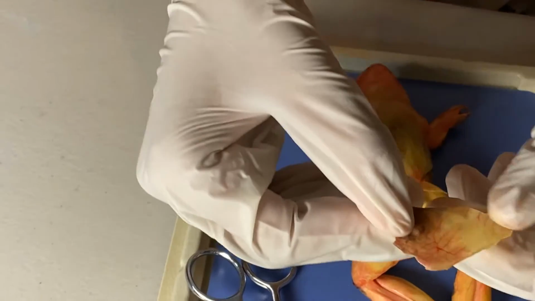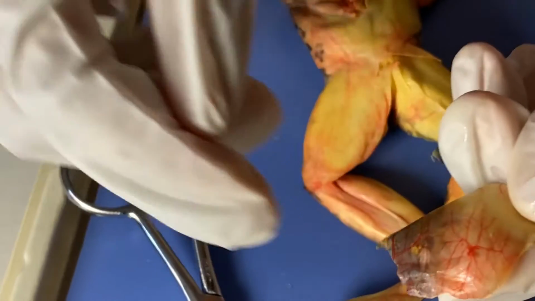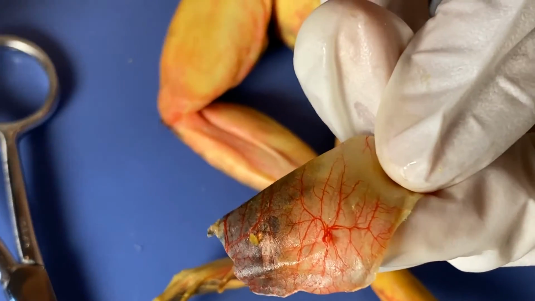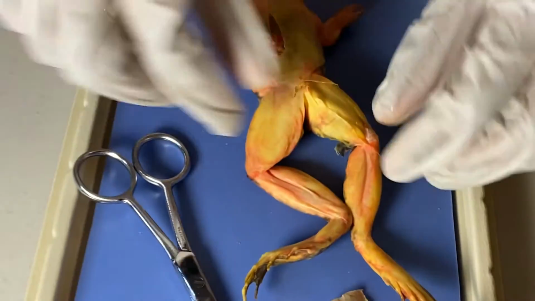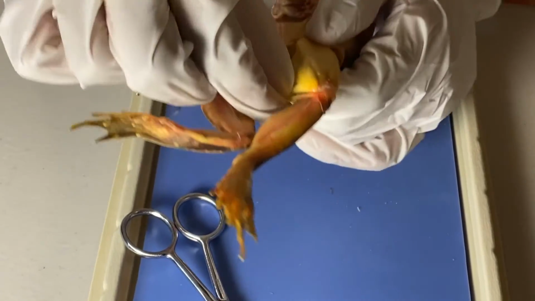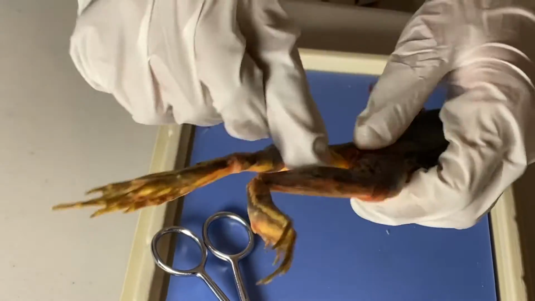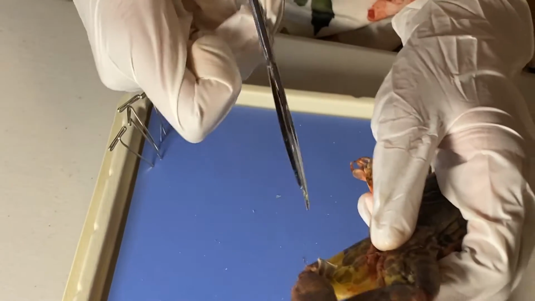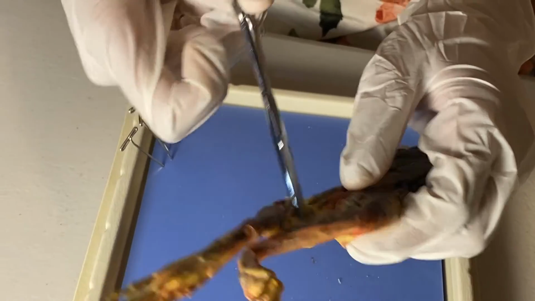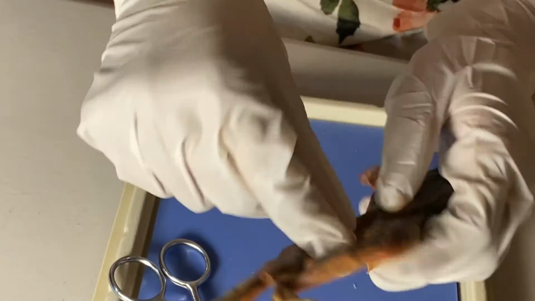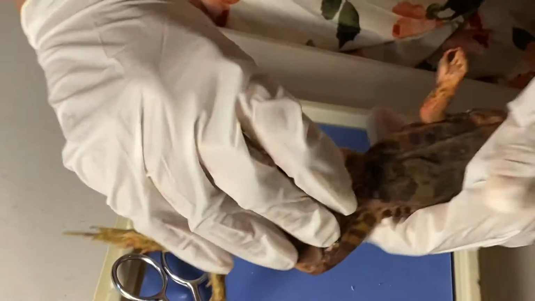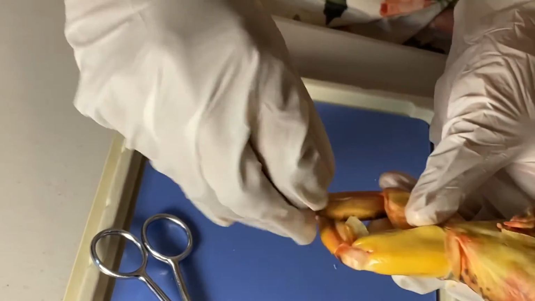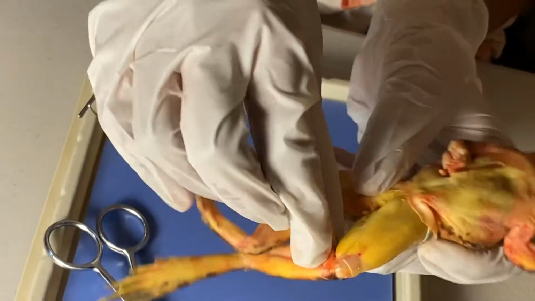And you can see that on the skin of the frog, there are many blood vessels running through. So I'm going to continue removing the skin. And we're going to see the muscle.